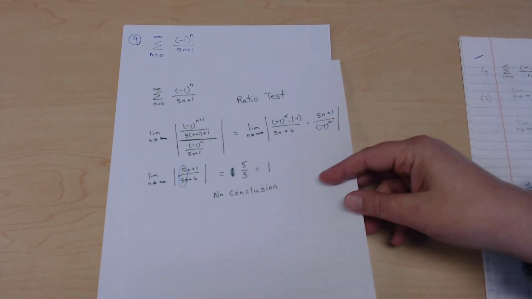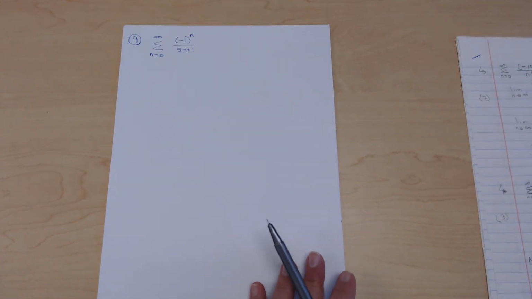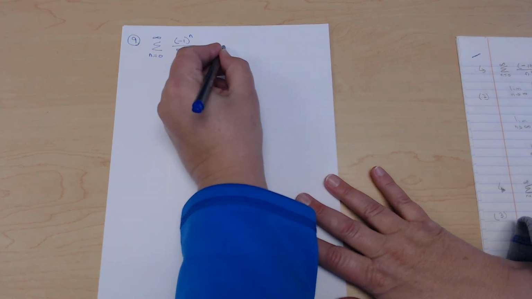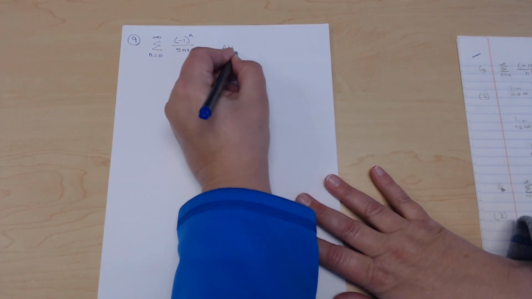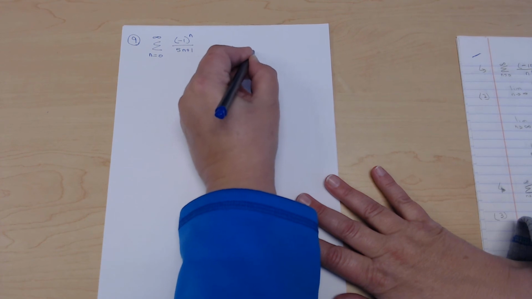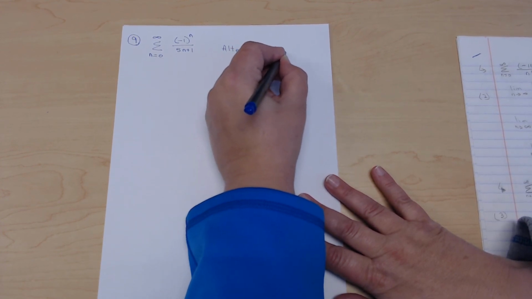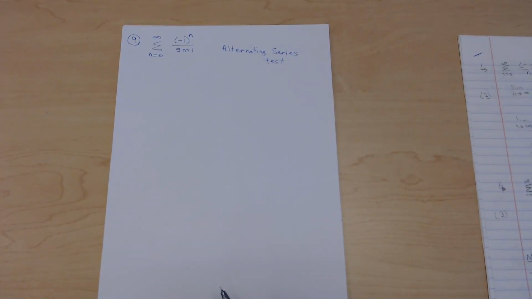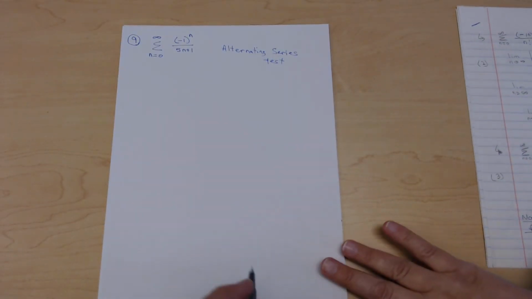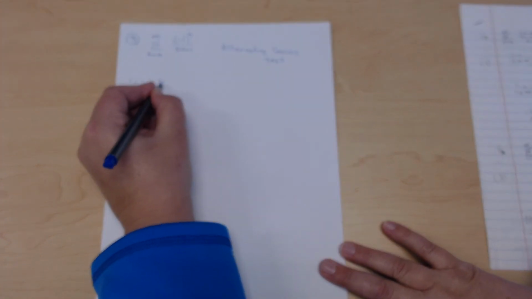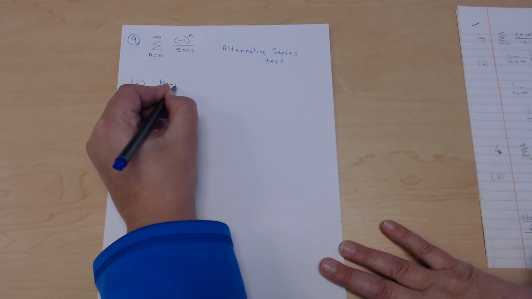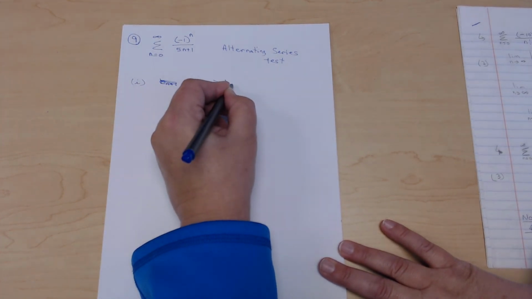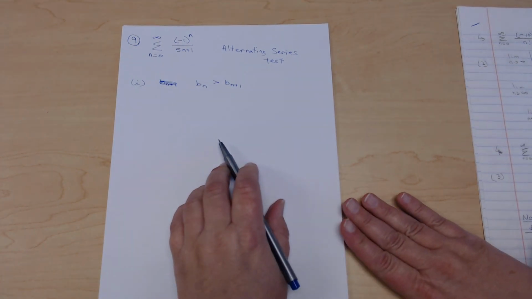So if the ratio test doesn't work for this, what do I have for an option? Well, because it's alternating, I'm going to use the alternating series test. Okay, so what is the alternating series test? How do I like to write it? It says b sub n+1 has to be smaller than b sub n. It has to be getting smaller.